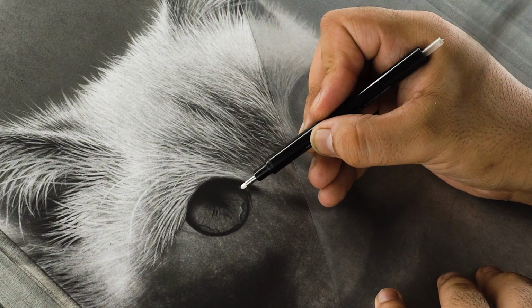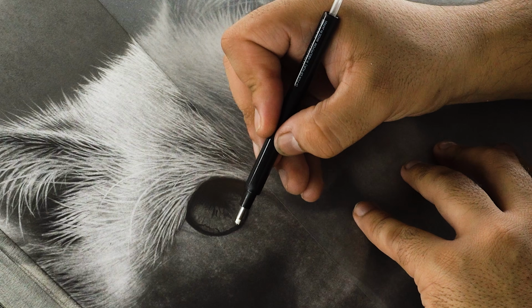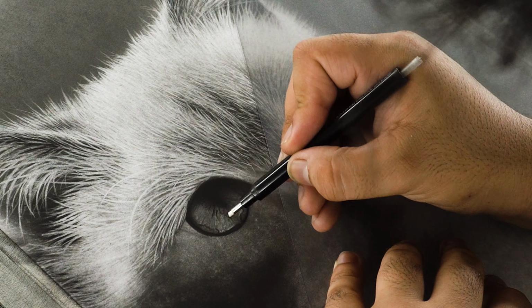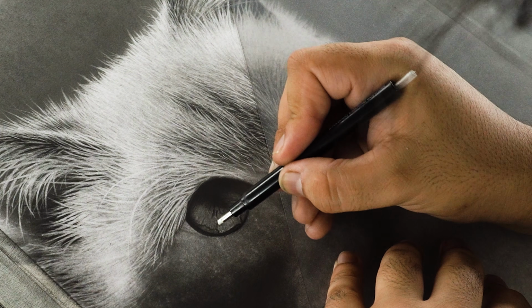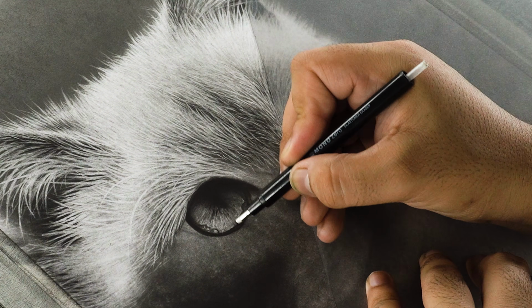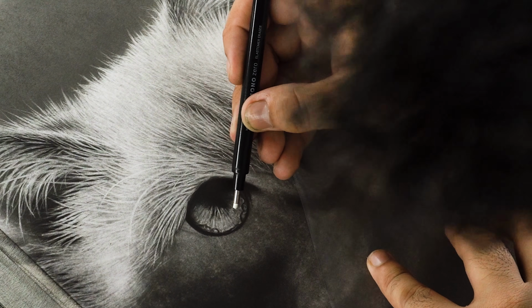Now it's time to add the highlights, and I'm using my flat tip mono zero eraser and going along this curved line. I am also adding some softer curved strokes in between the darker ones, and look how realistic it has started to look, just like the way we needed here.